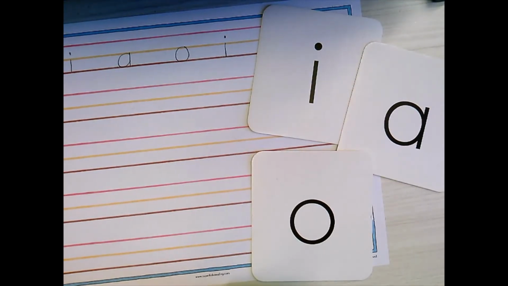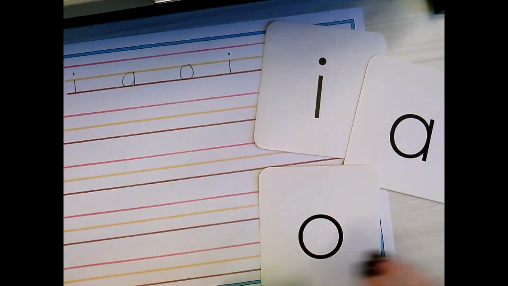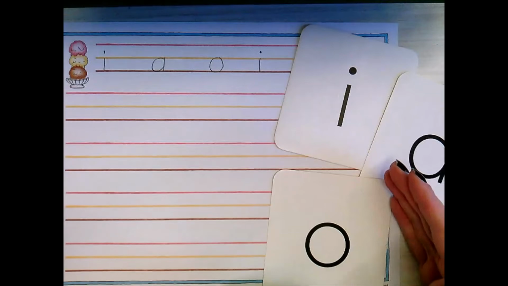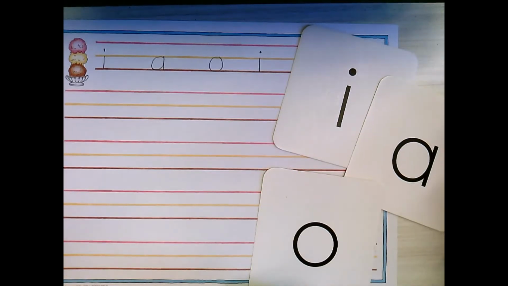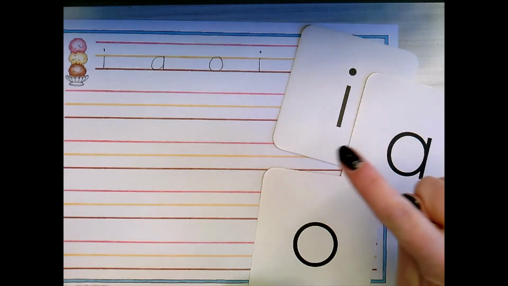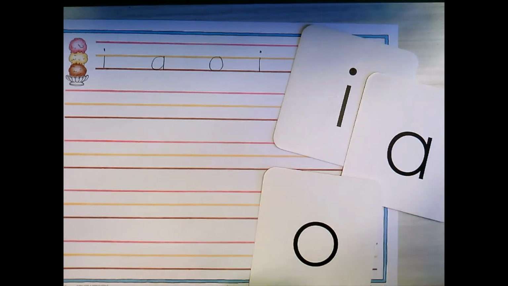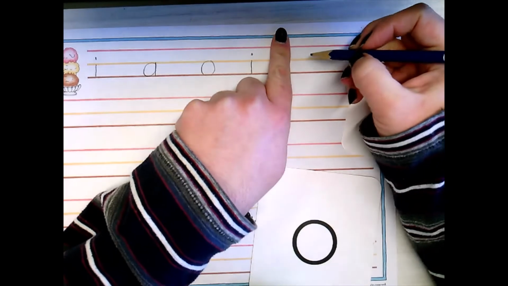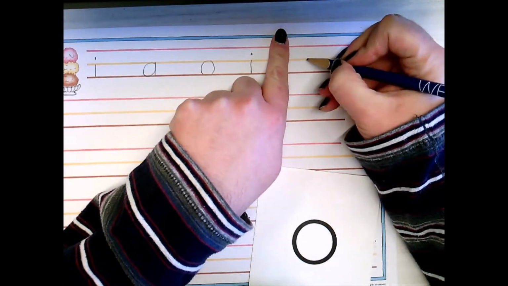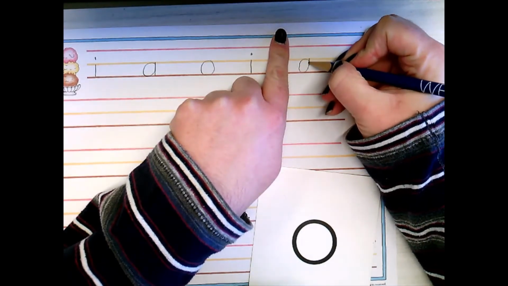Say the word hat. Let's chop the word hat. Now let's chop it again and listen for that middle sound in the word hat. Which one of these says a? That's our letter A. With a finger space, of course, make a lowercase letter a on the handwriting lines.